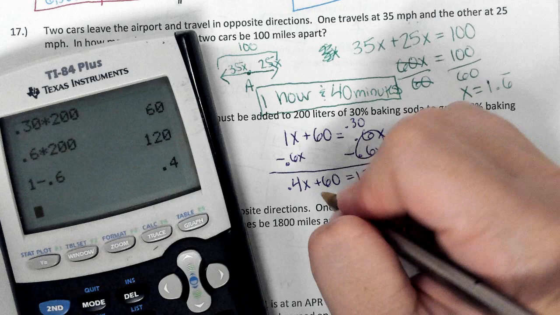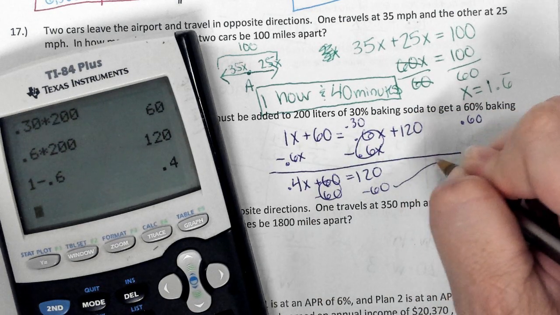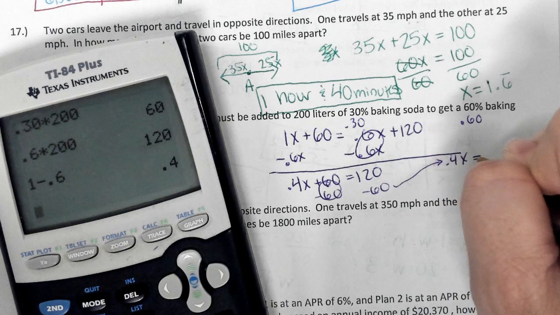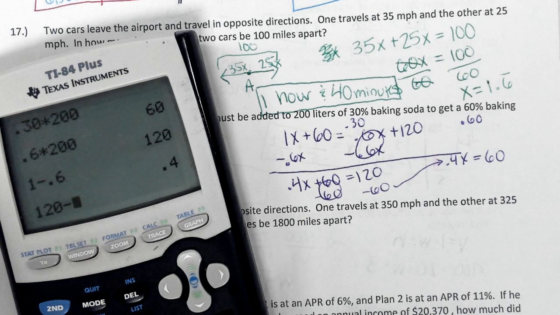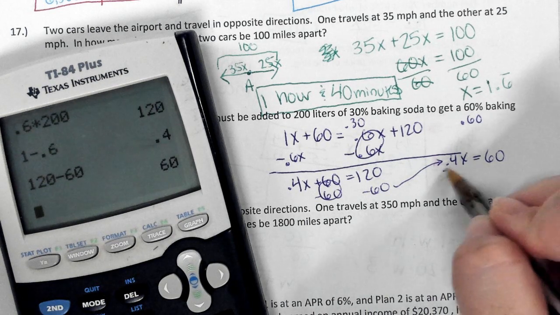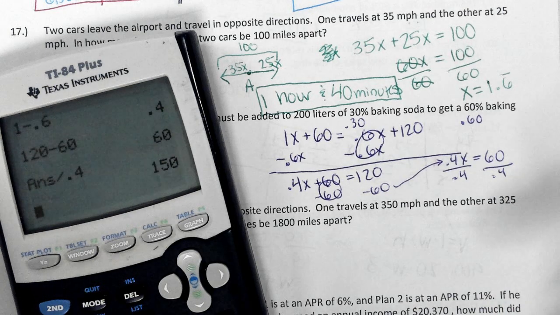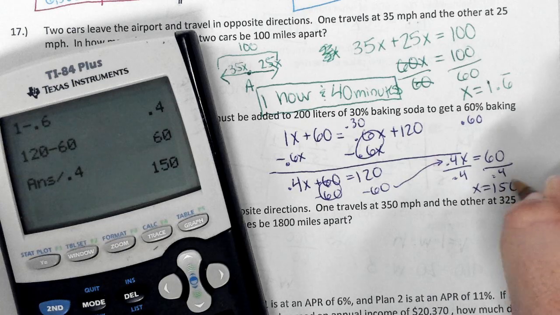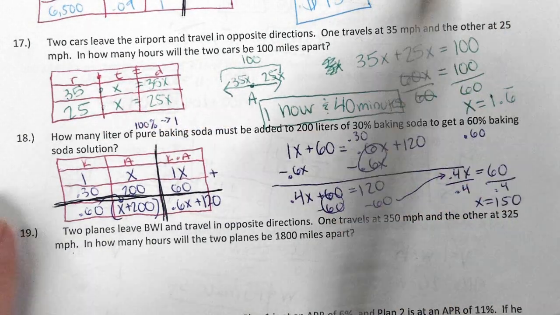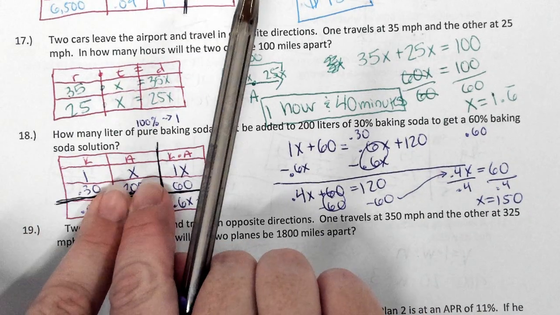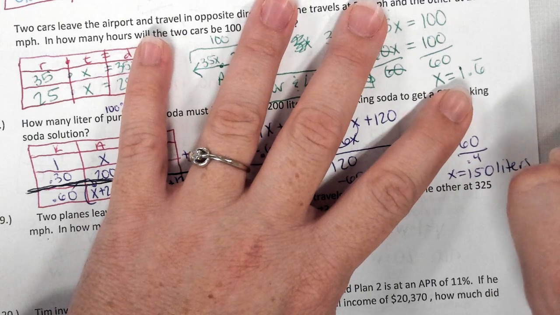So now I'm going to subtract both sides by 60 to get my x alone. And I get 0.4x equals 60, 120 minus 60, and then I'm going to divide both sides by 0.4, and I get x equals 150. So then I read my question, how many liters of pure baking soda? Well, pure is 100, which is 1, and x represents my amount, so it's just 150 liters.